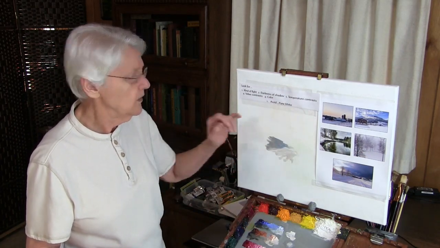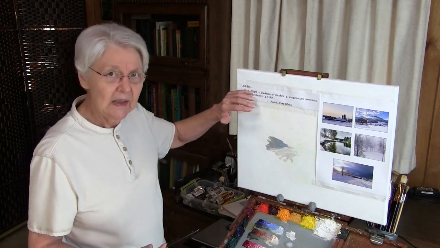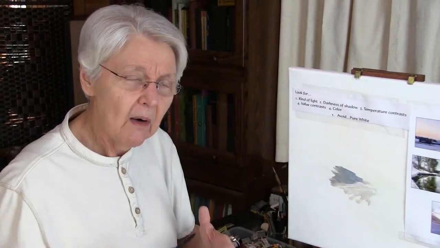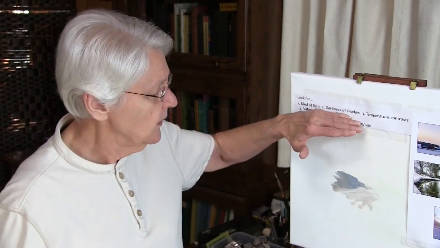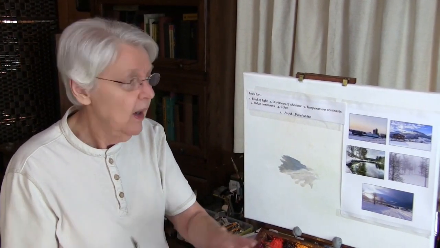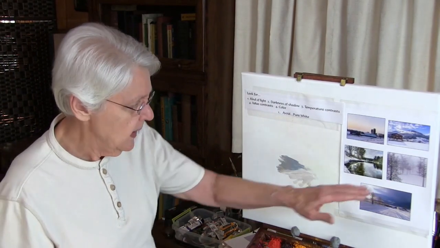Temperature contrast. So far we've covered what kind of light your snow scene is in. If you've got the strong light in there, how dark are the shadows? Go in with the darkness of the shadow. What's the temperature? What's the temperature contrast? Now when you have a snow scene like this, you can do a very slight change in temperature to show the differences that you can see in there.